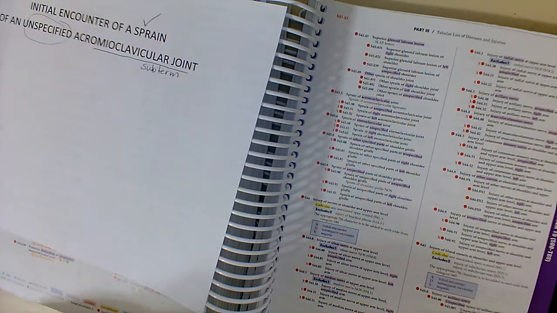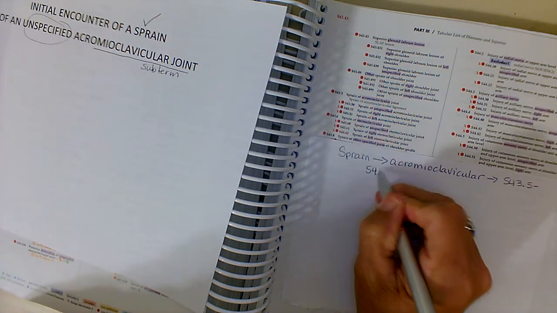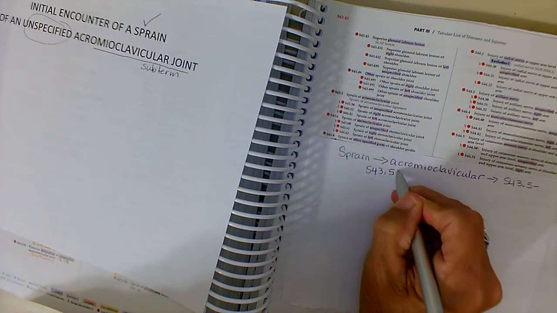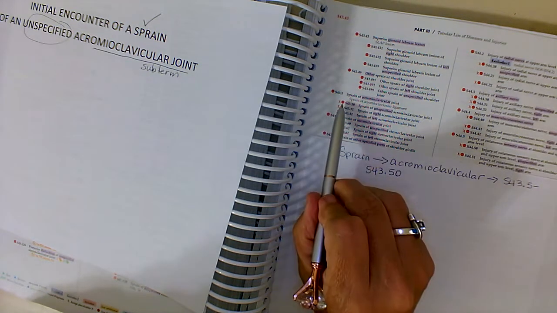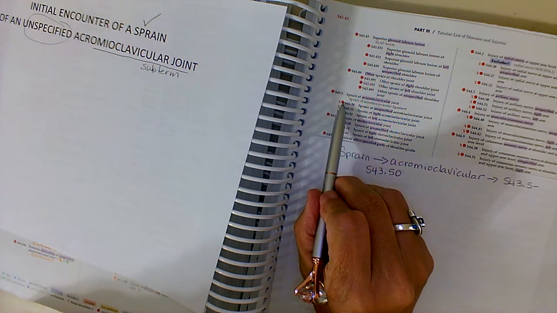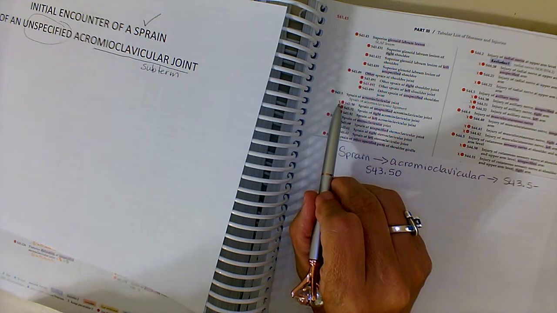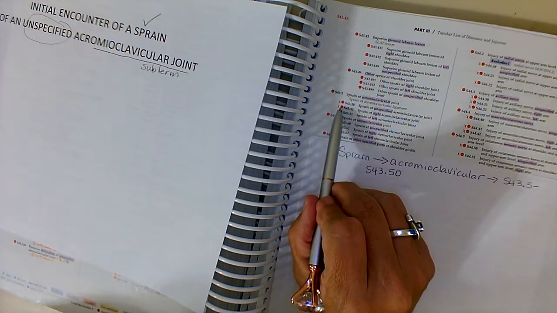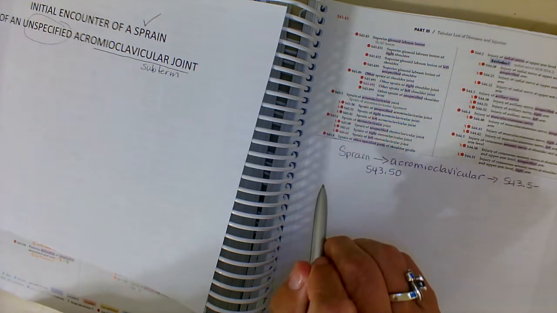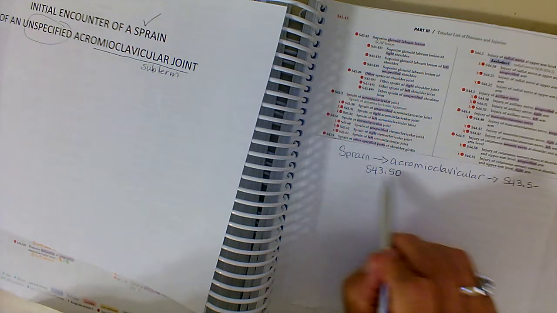But since it's unspecified, we are going to go with S43.50. Again, you see the red stop sign, which means there's more characters to code this completely. And you also see this red X, and that means that there's a placeholder for this code.